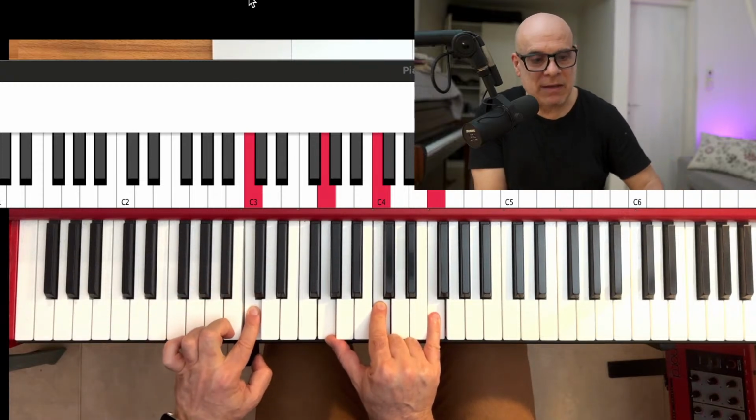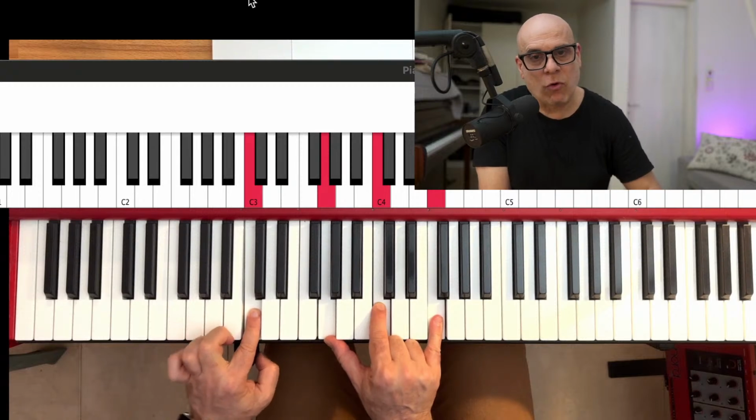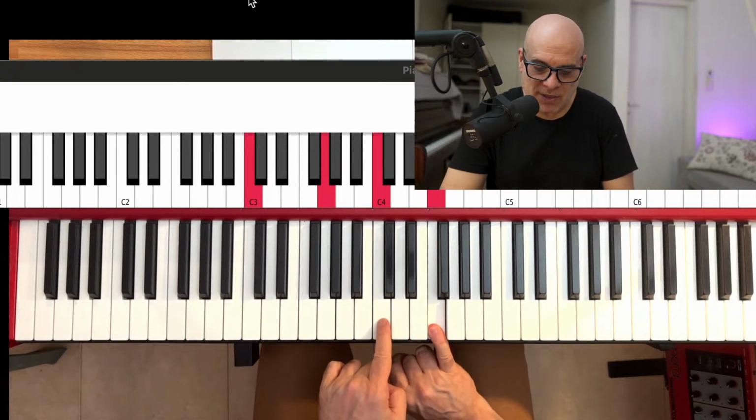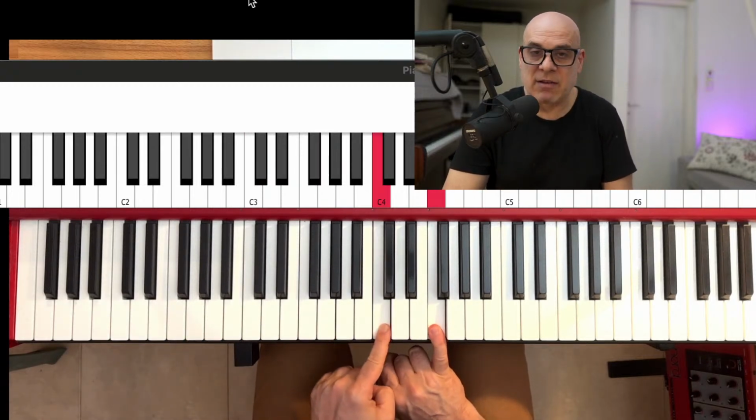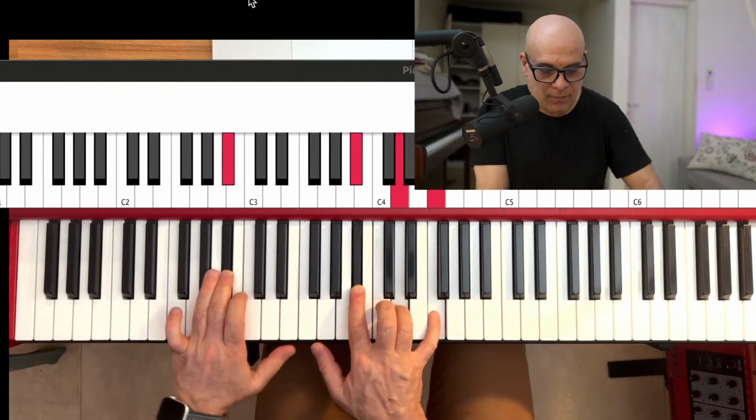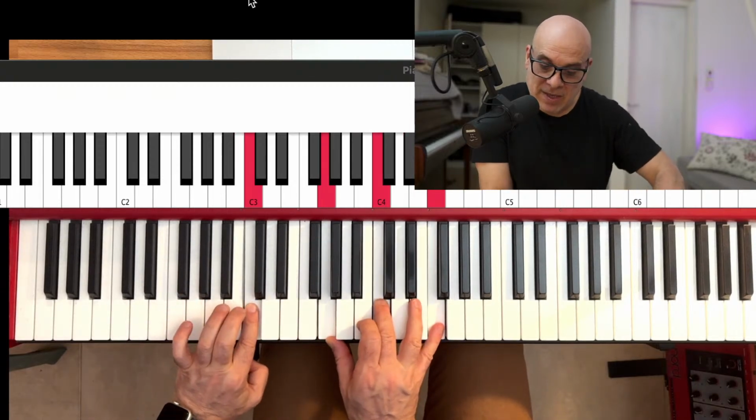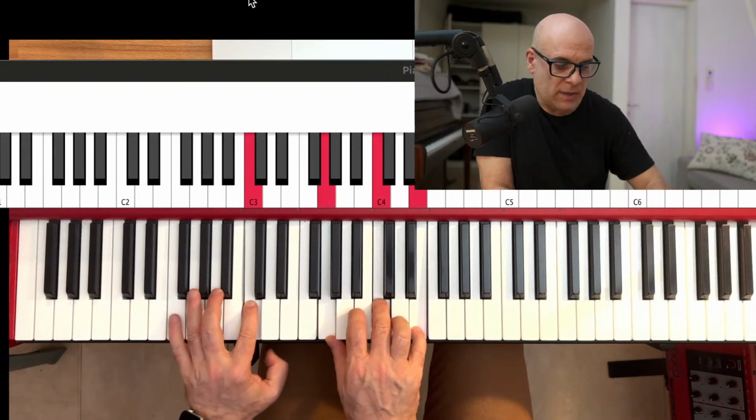That's why we call it C sus4. Why 4? Because for the C, now this F is the 4. 1, 2, 3, 4. Okay, and then the motion to the 3.